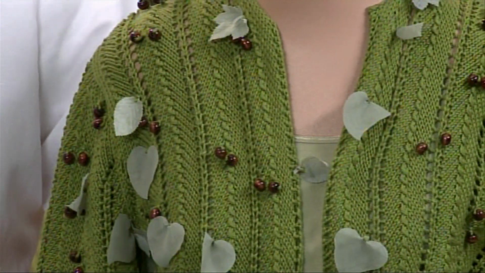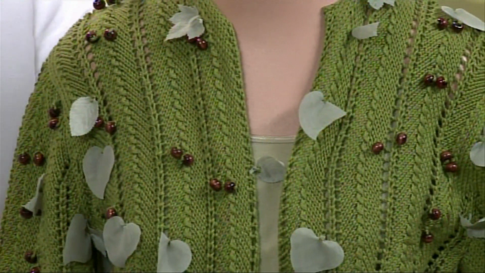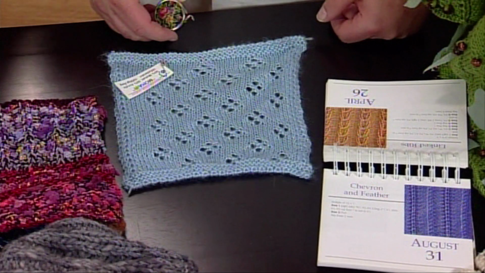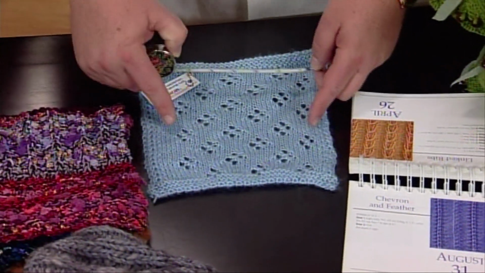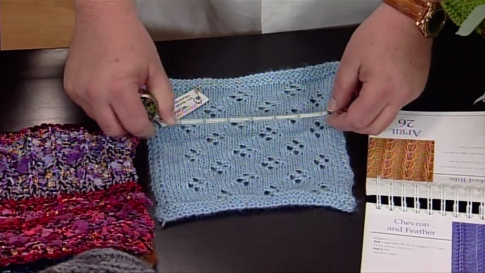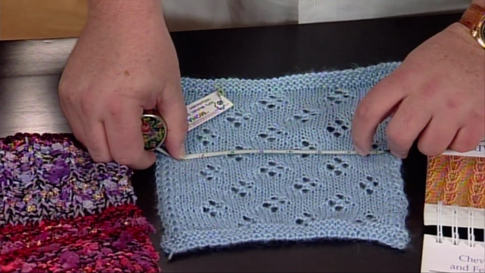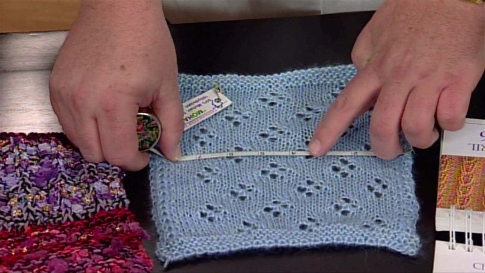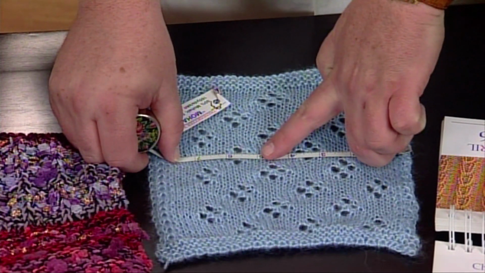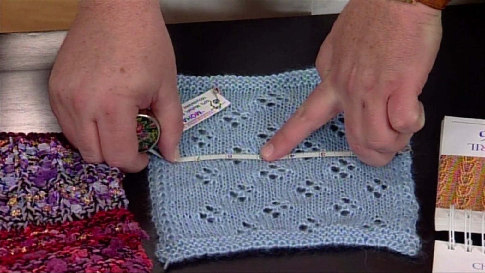Absolutely. So now you know the multiple, and what's the next step? You know the multiple and the gauge. Okay, we do know the gauge. So by doing your gauge, it's always in the pattern stitch. So we've got a swatch here. It's in a different pattern stitch. You lay your tape measure across, and you want to take your gauge from the center, counting over, including the lace pattern or whatever pattern stitch that you're doing.